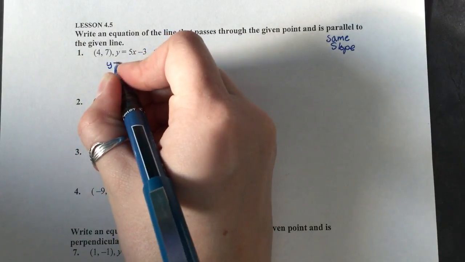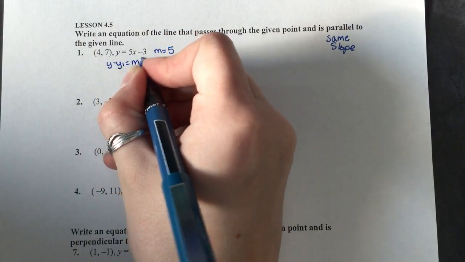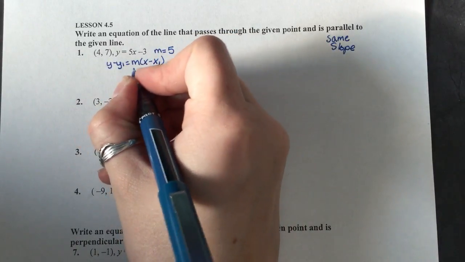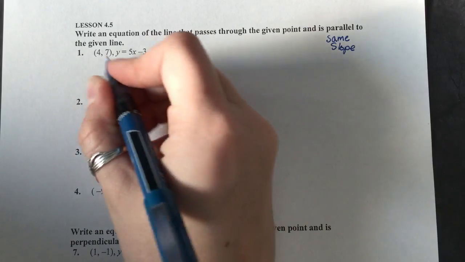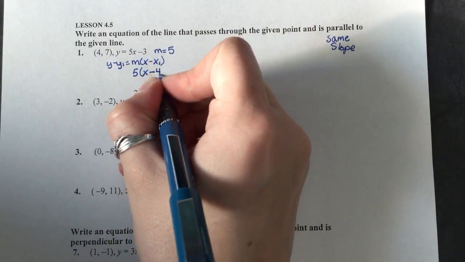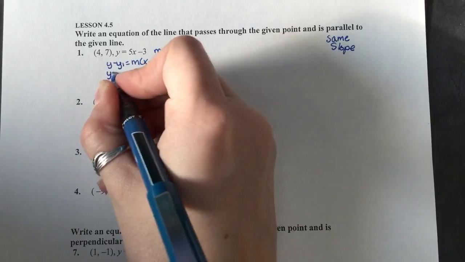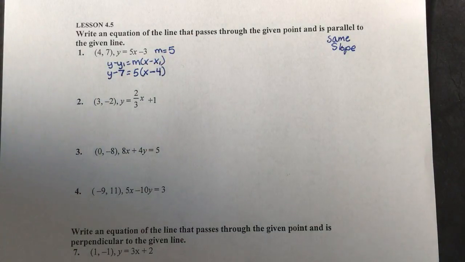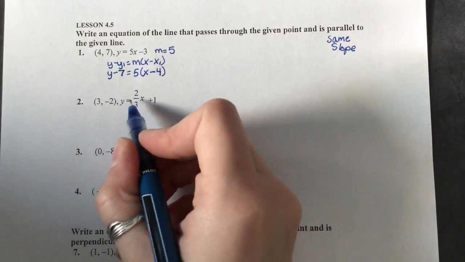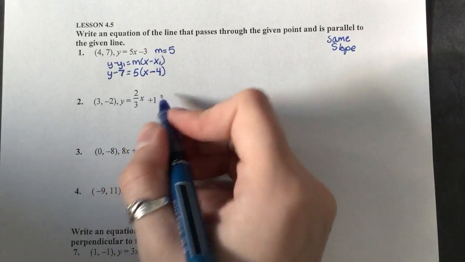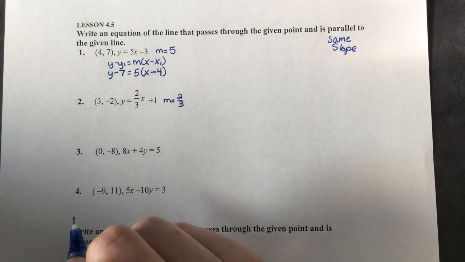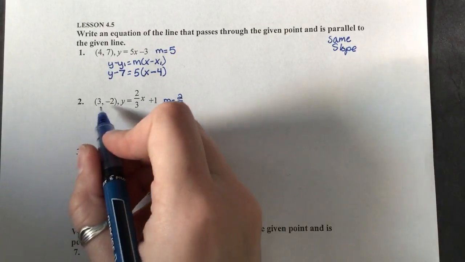So y minus y1 equals m times x minus x1, where m is 5, x is 4, and y is 7. Done. Okay, looking at the second one, y equals mx plus b, so m is 2/3. Okay, and we have a point and a slope.